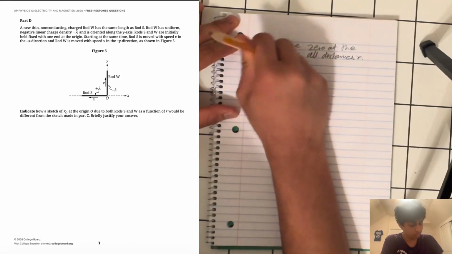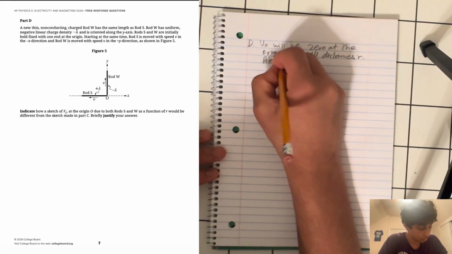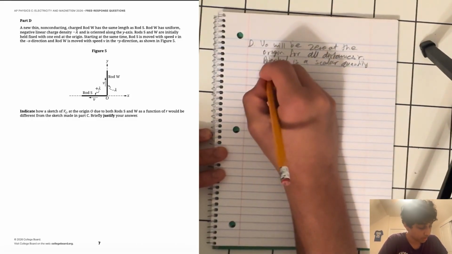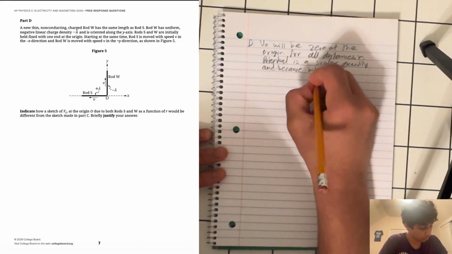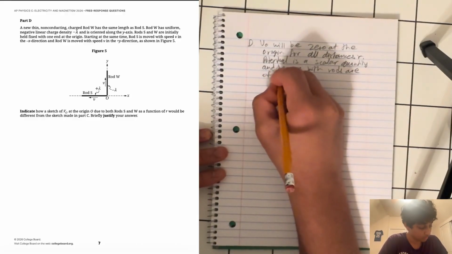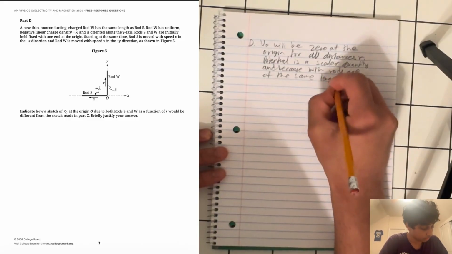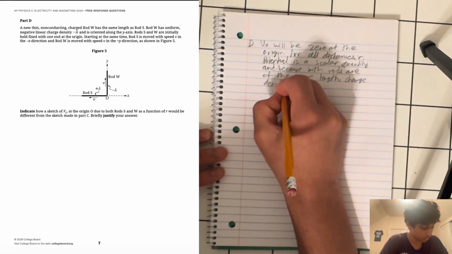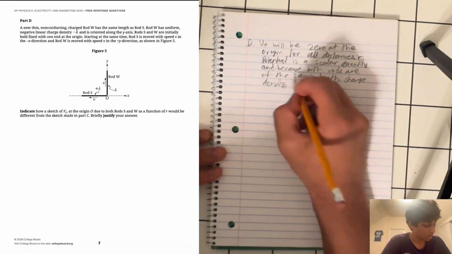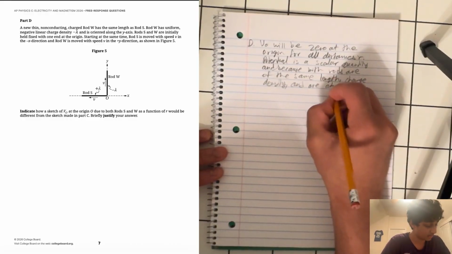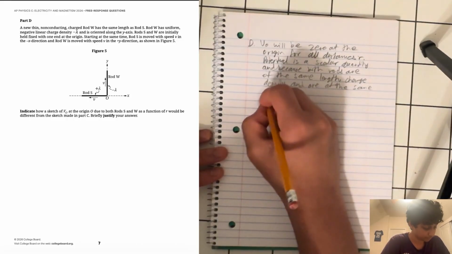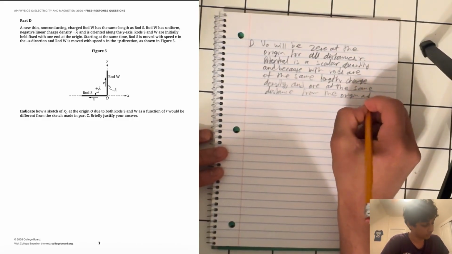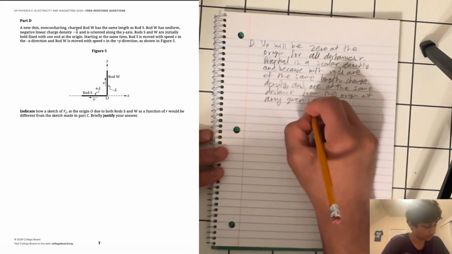And for the justification, it's just what I said: potential is a scalar quantity, and both rods are of the same length and charge density magnitude and are at the same distance from the origin at any given time.